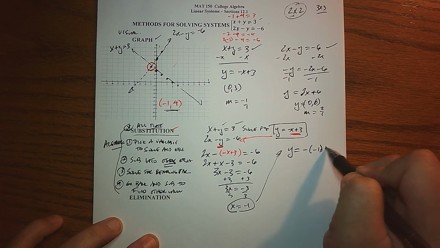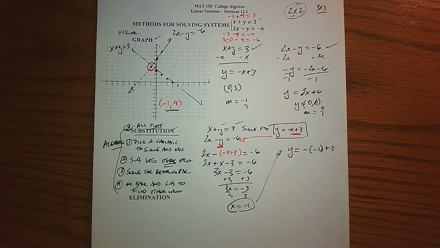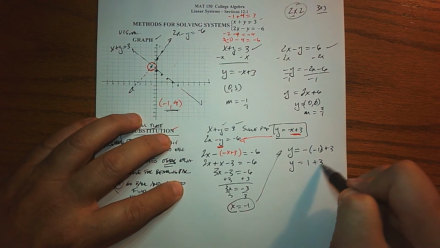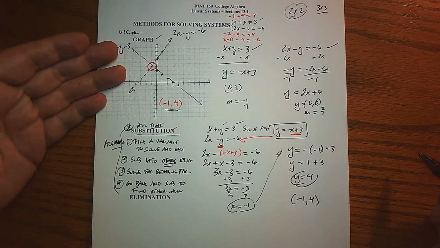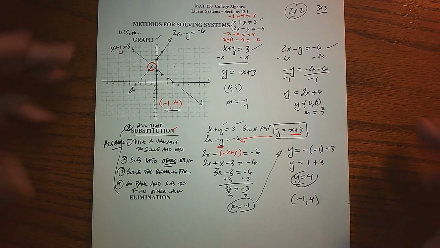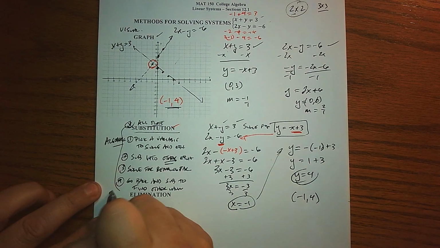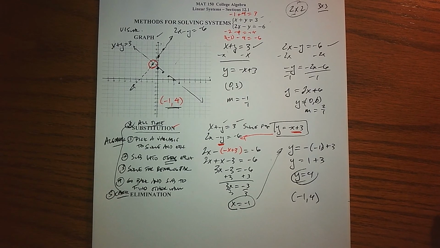Again, use parentheses. It's almost like I'm subbing again: I'm subbing a known value to find another value. And so we get 1 plus 3, and lo and behold, we get 4. So what's the ordered pair that solves that system? Graphically, we already know it's negative 1, 4. And using my substitution technique, I have negative 1, 4. I guess step 5 is to basically check your work. Does it actually work? So that's how substitution is run.